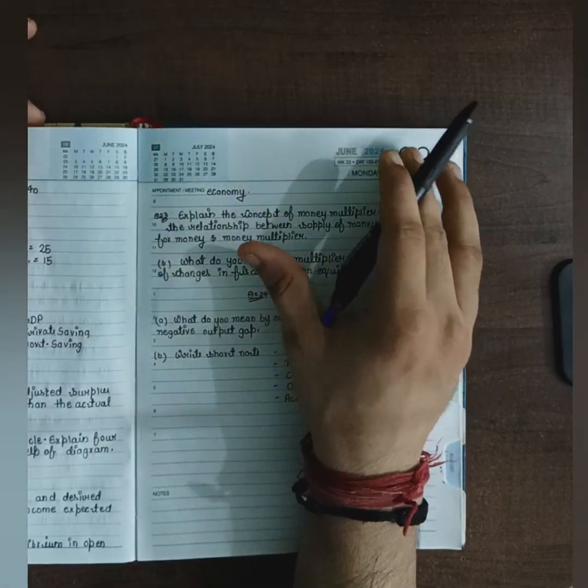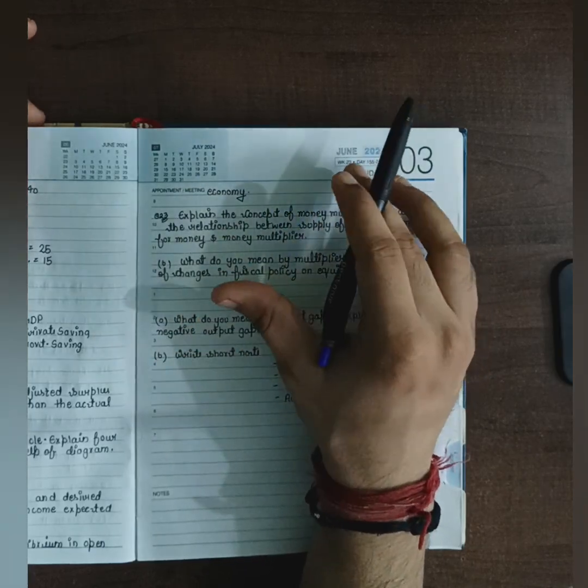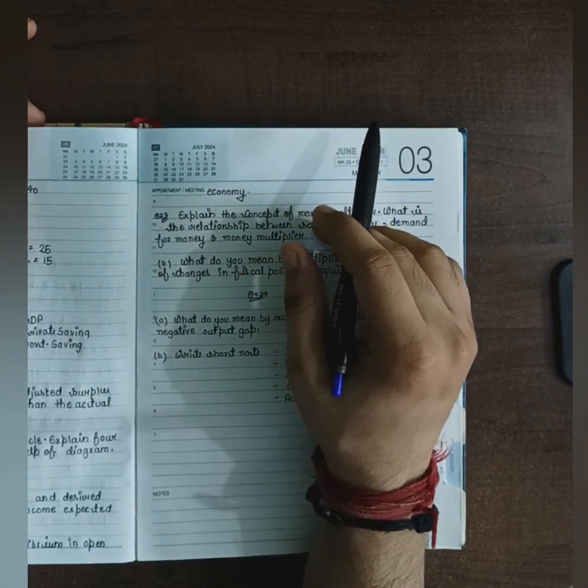But I think this kind of paper can come, and even these kinds of questions can come within your upcoming exam of principles of macroeconomics.